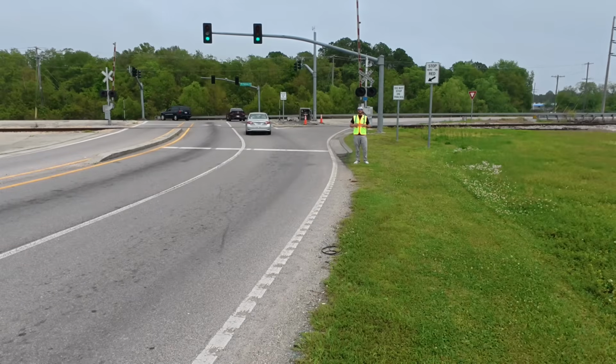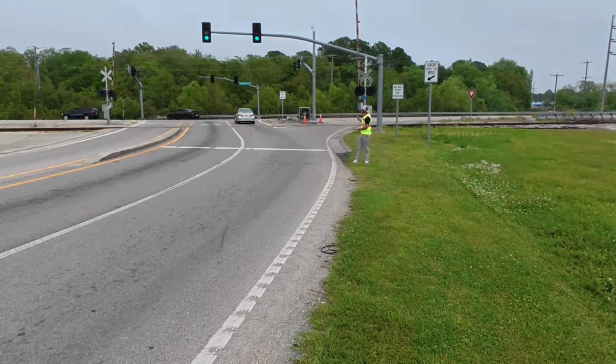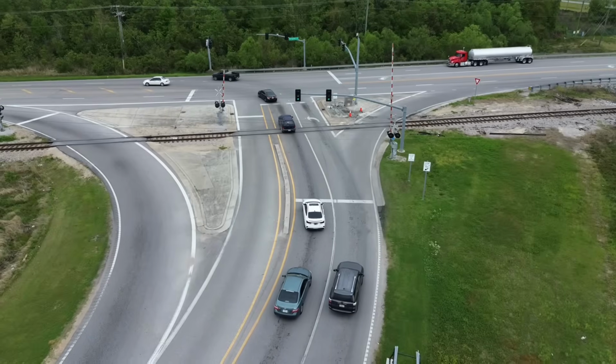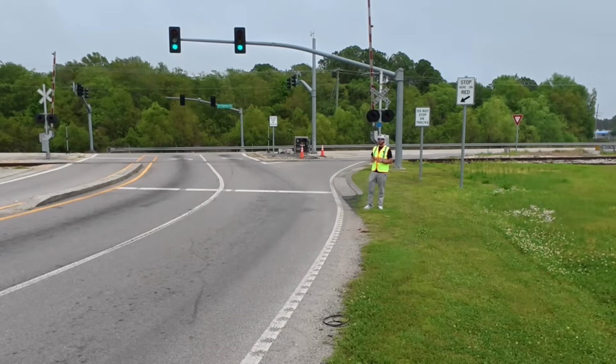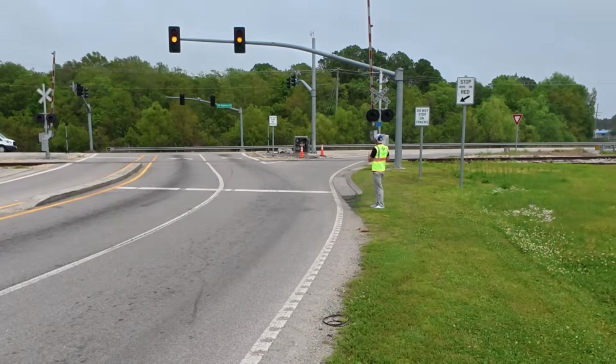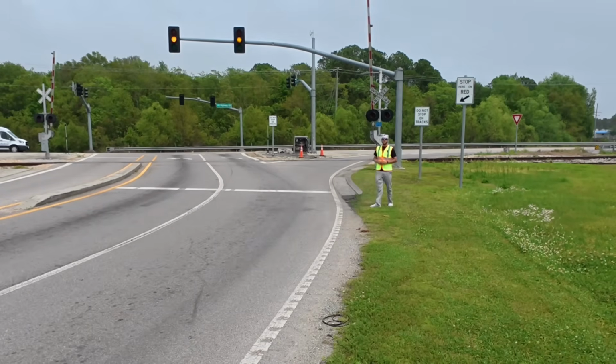Have you ever wondered what happens when a train comes through a red light? Well, today I'm going to show you not only how it works, but how we install a preemption panel to make sure everybody is safe here at this intersection.